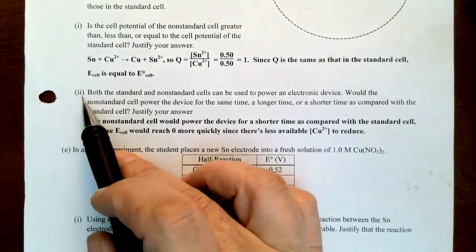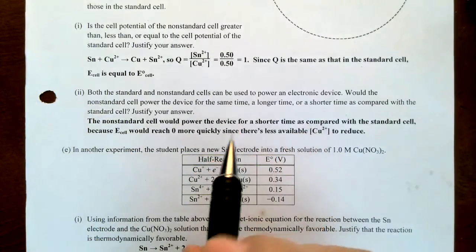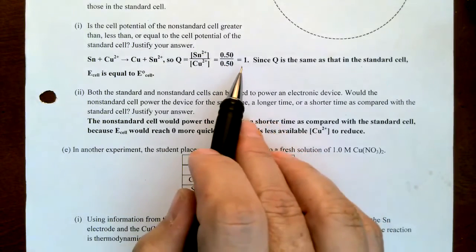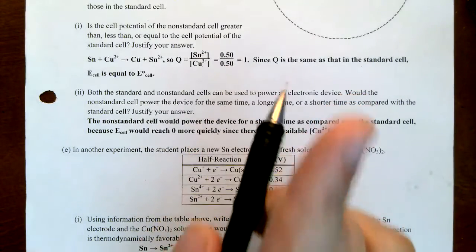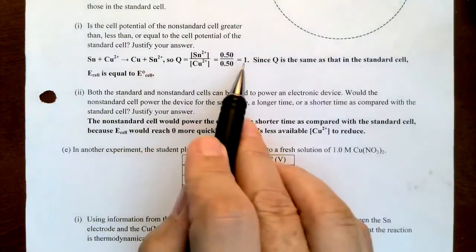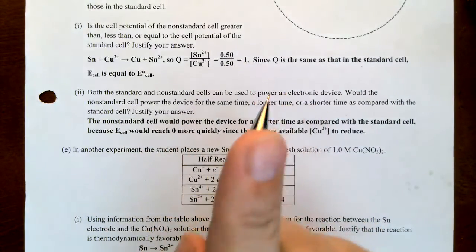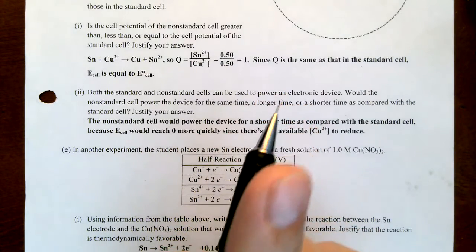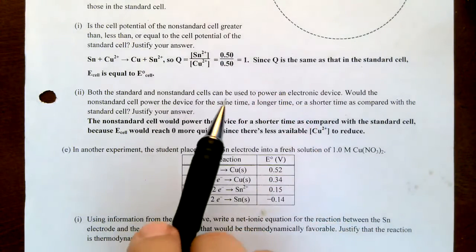Now, double I poses a tricky question. I am not contradicting myself from before. The current voltage is still the same as the standard cell potential because Q is 1. However, and you might need to pause and have a deep think about this and ask me other questions, but that cell will run for a shorter time.